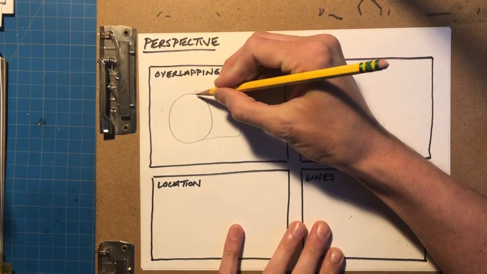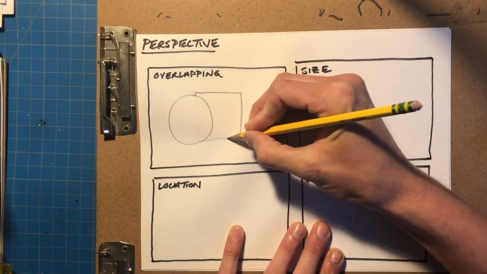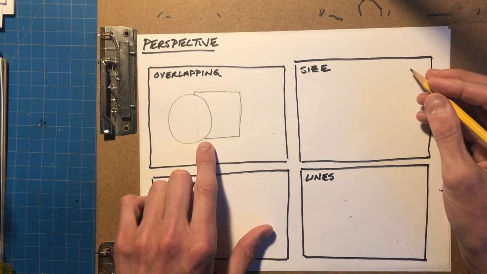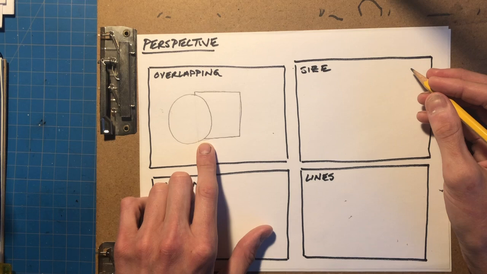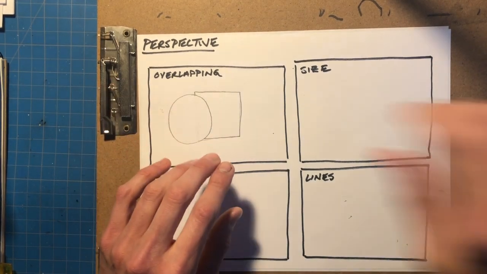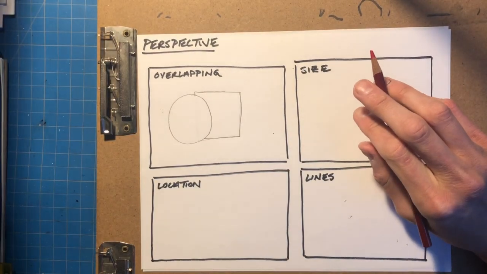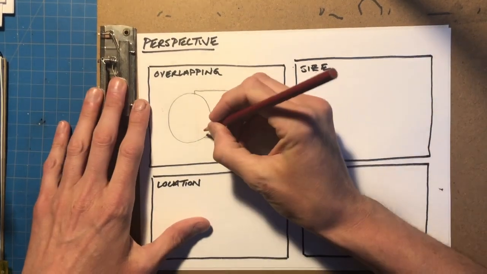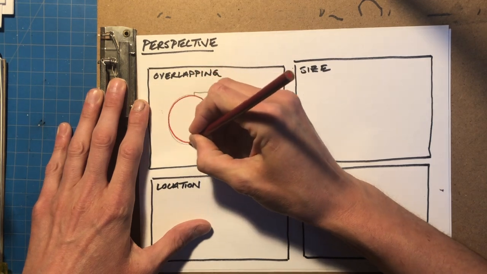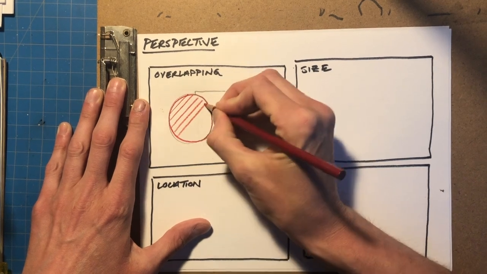Now you can also start and then stop your shape as it encounters the lines of the other shape. And then also, if you want to create a sense of separation or depth, you can use specific colors to help you do so as well. So maybe I'll make my circle red, and I'll shade it in with just a few parallel lines.